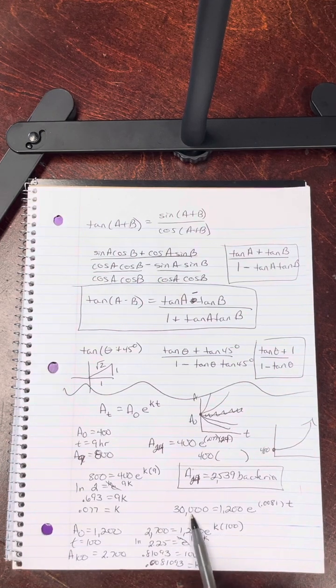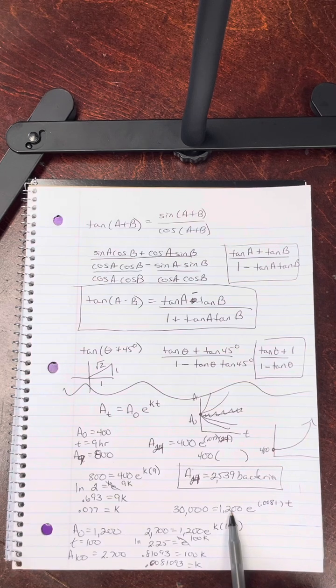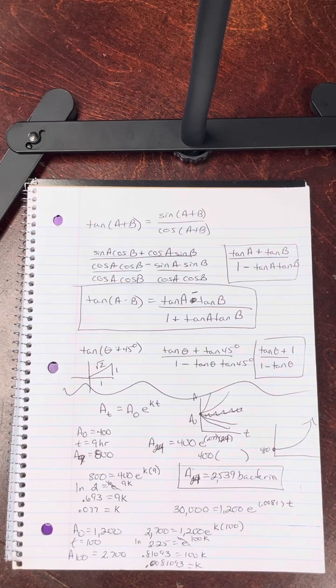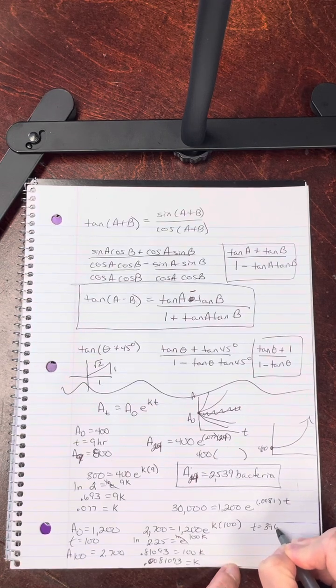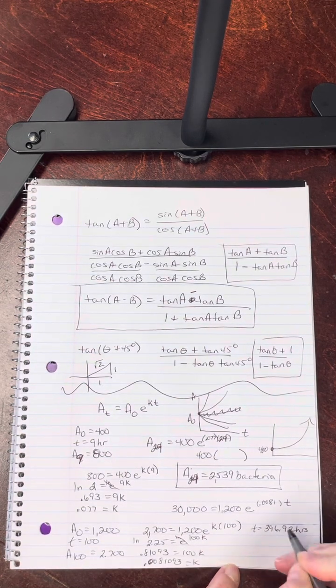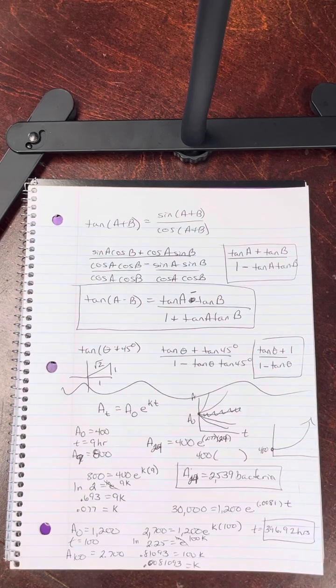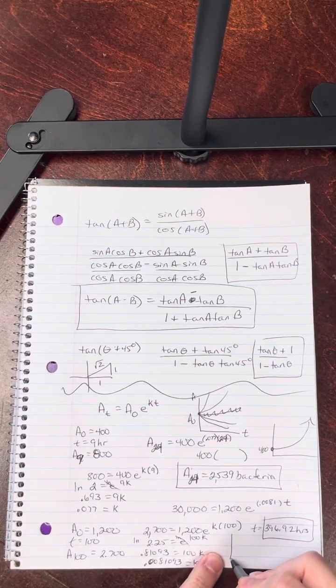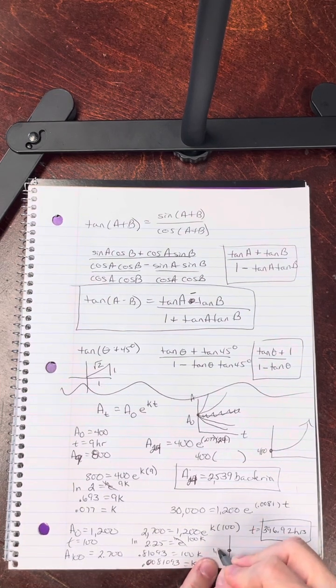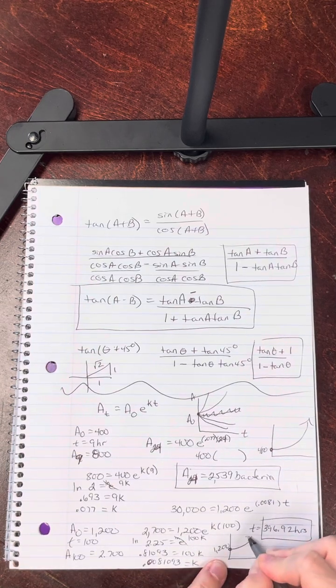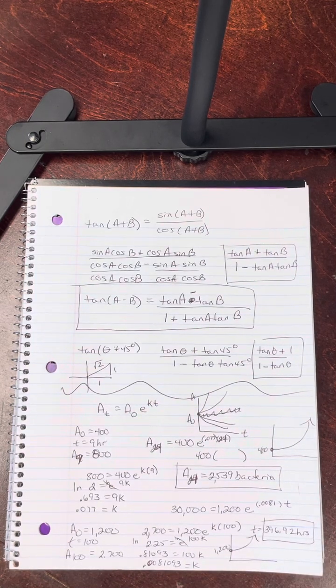And then on the calculator, 30,000 divided by 1,200. Then natural log that to kill off the e, and then divide by the 0.0081. Your time should be coming out 396.92 hours. That's the answer that they asked for, but it also said to do a rough sketch. So my original amount was 1,200. Growth means I'm making that curve climb, and that's really all. I mean, they label the time, they label the other. I just kind of keep that sketch super basic.